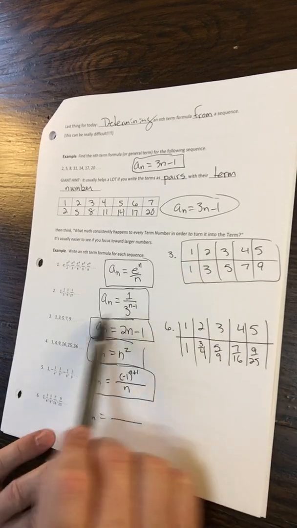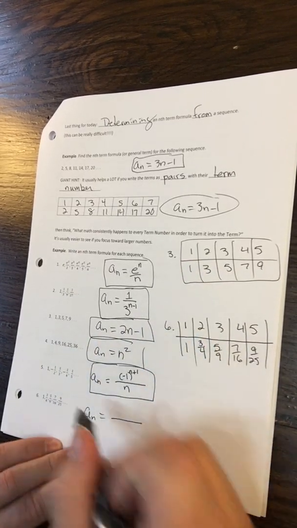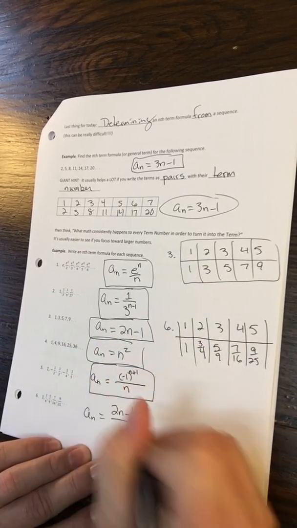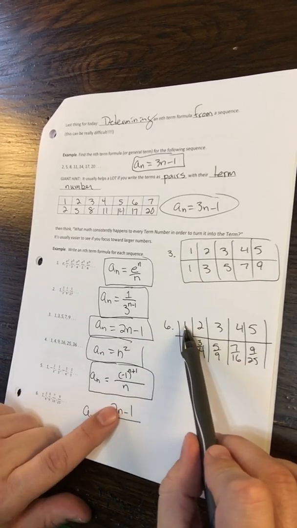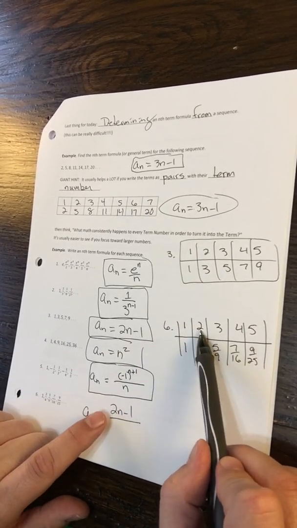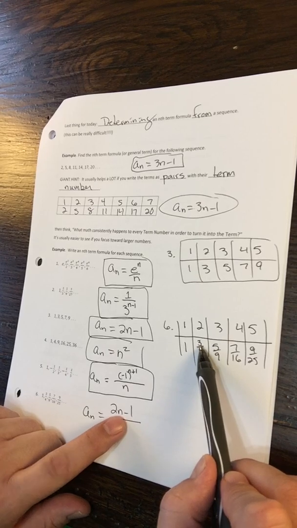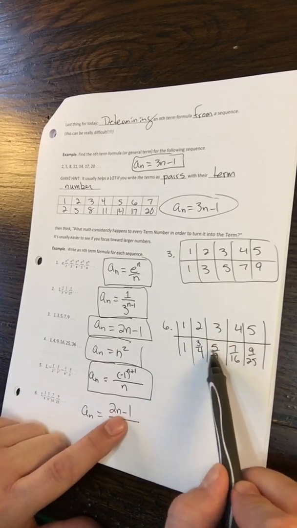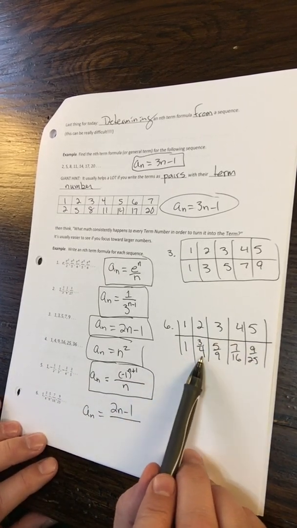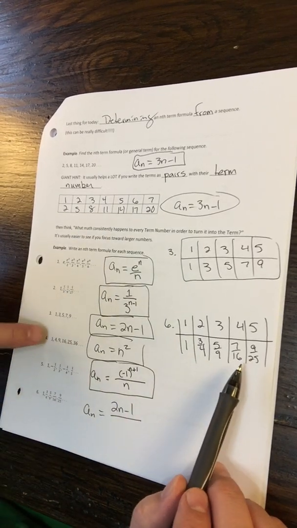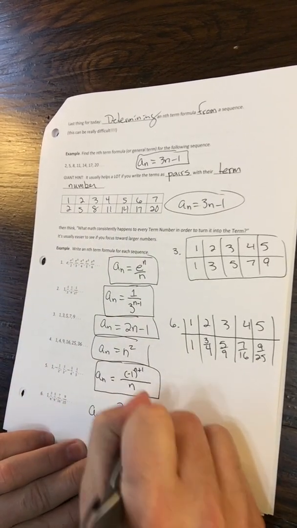So what did I have for number 3? I had 2n minus 1. That's what's going on in the top. 2n minus 1. Put this in, you get 2 minus 1 is 1. Put this in, you get 4 minus 1 is 3 in the numerator. Put 3 in, you get 6 minus 1 is 5. And in the bottom, 1, 4, 9, 16, and 25. That's these. So this is just an n squared down there.